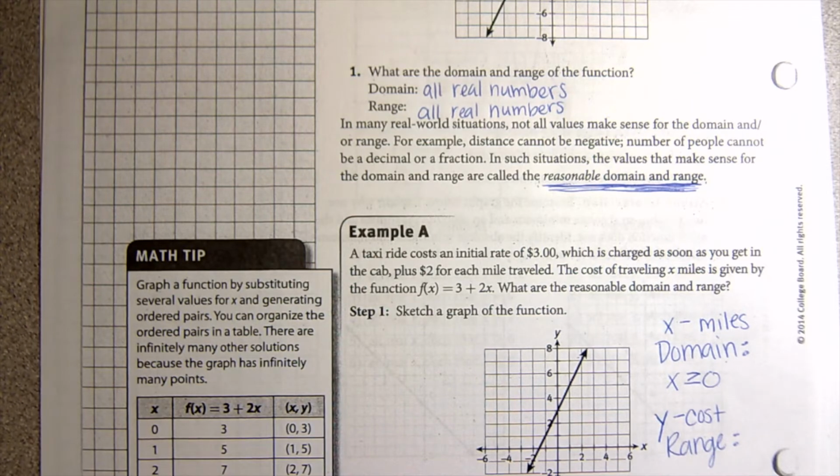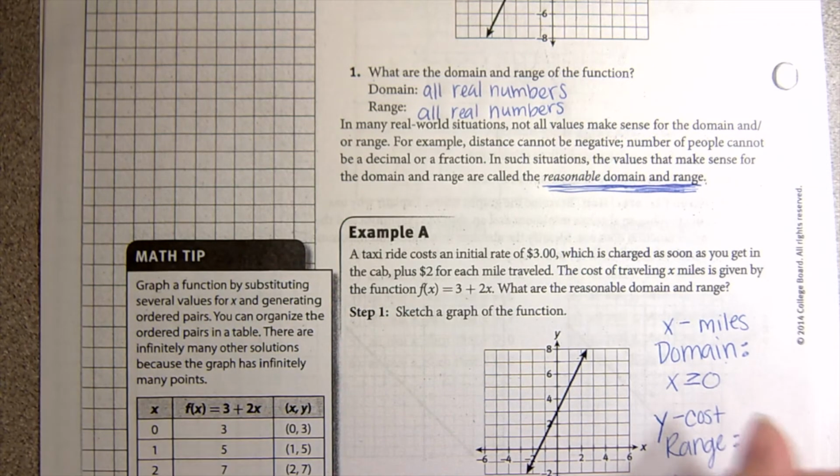Does it have to be whole numbers? No, you can get part of a mile, which would then be part of $1. So again, what would the range be here? The range? X is greater than or equal to 0. Same thing. Y is greater than or equal to 0. So this time we are using y because the range is the y values. So make sure you are using x for domain and y for range.